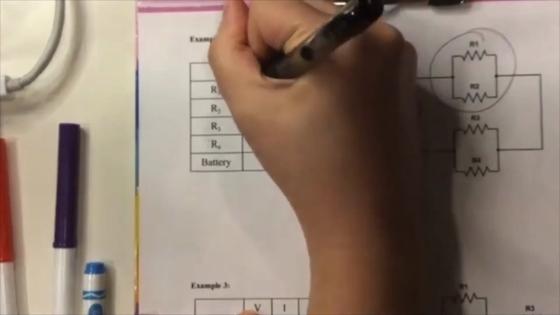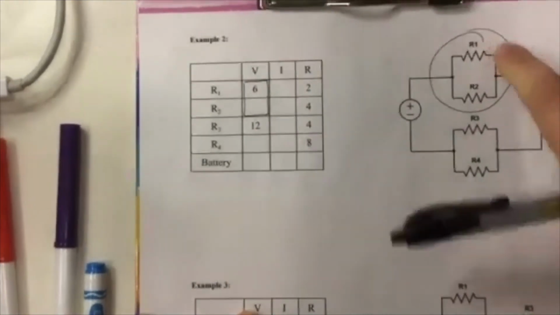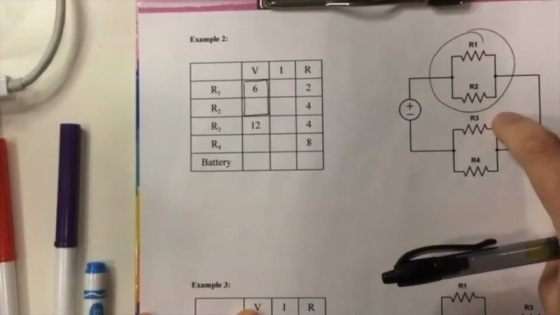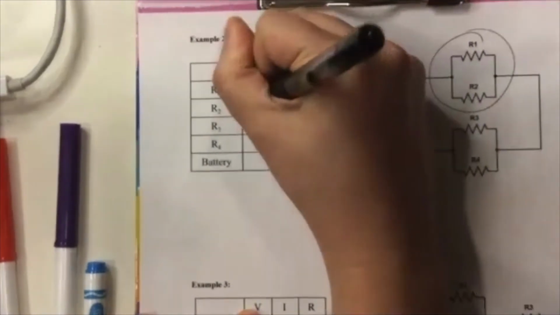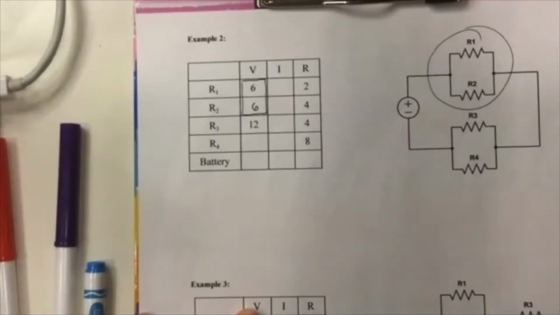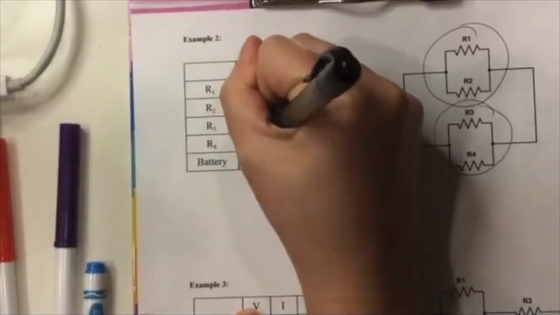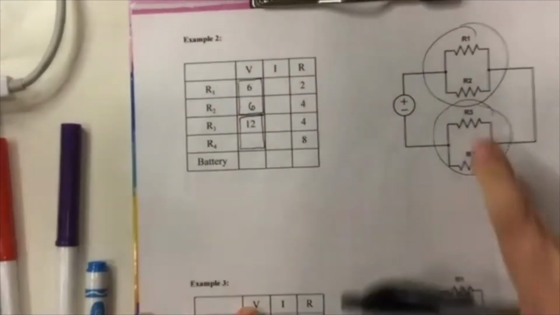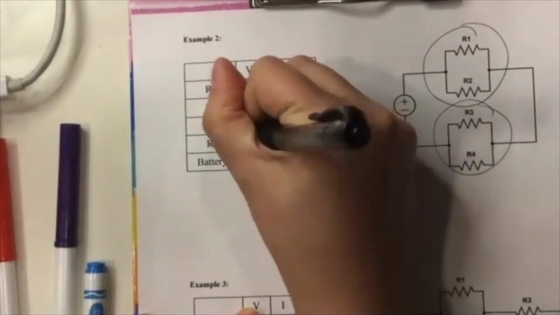So I'm going to draw a little box around their voltages. These must have the same voltage drop as each other. So if R1 uses 6 volts, R2 uses 6 volts. R3 and R4 are in parallel, so I'm going to throw a little box around that. R3 uses 12 volts, so R4 uses 12 volts.